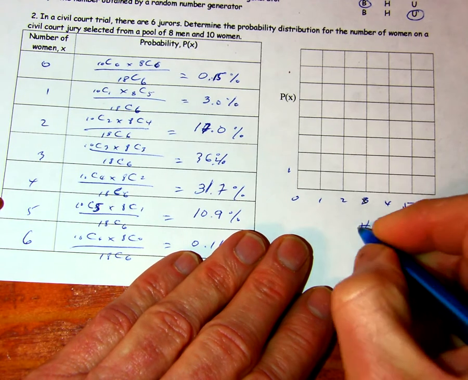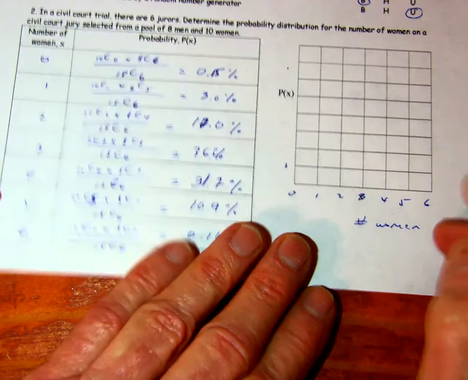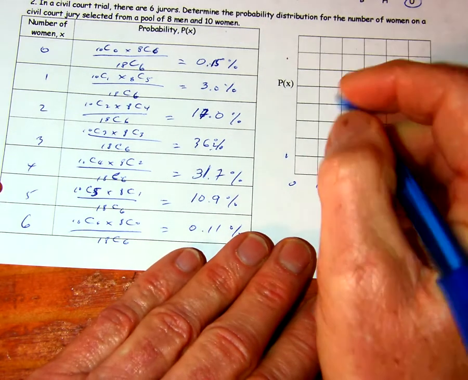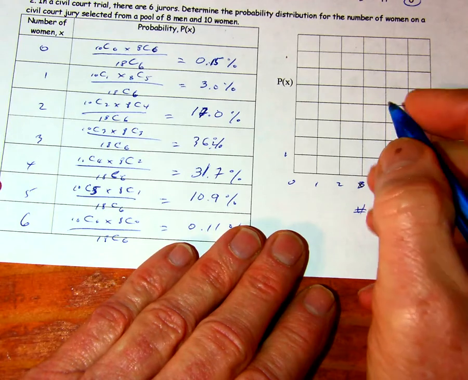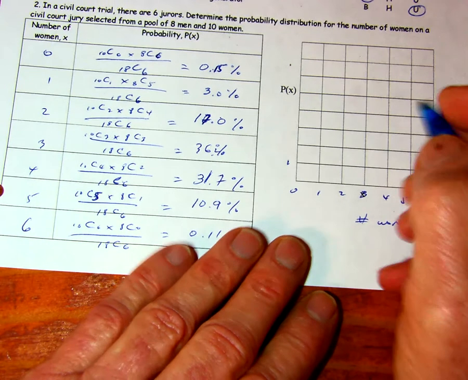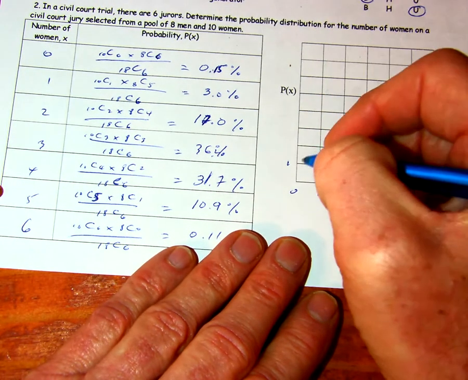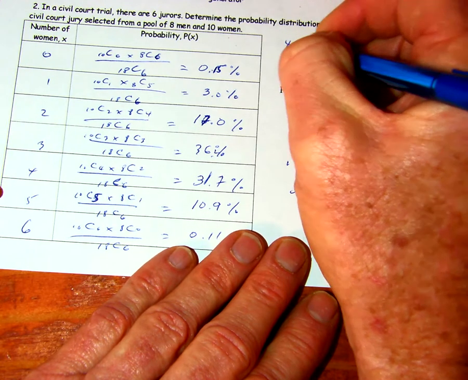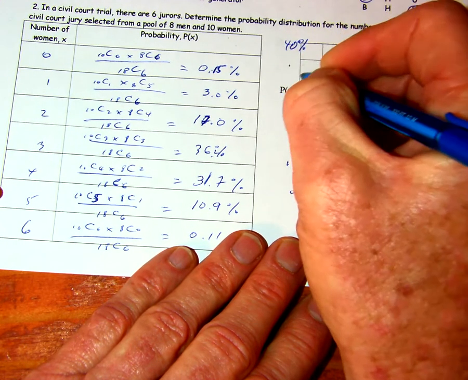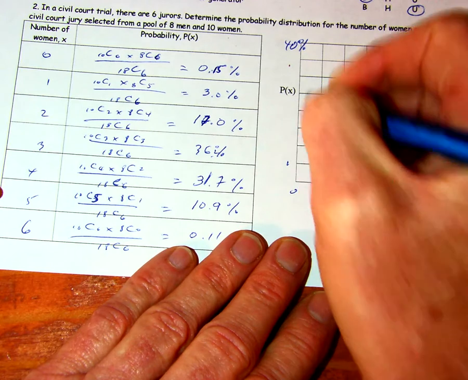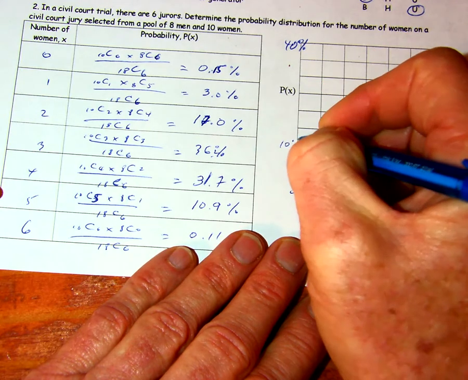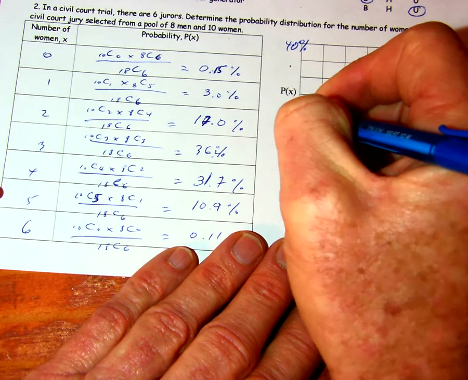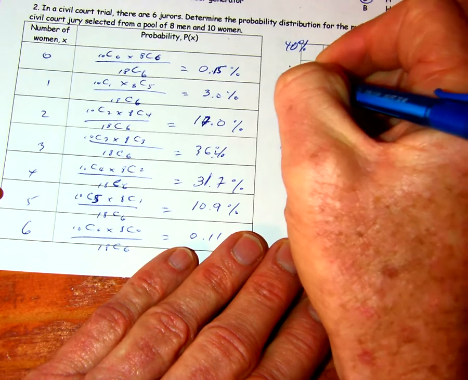There's number of women, which is our variable, going all the way up to 6, and percentage. Let's make this 40%, 30, 20, 10.